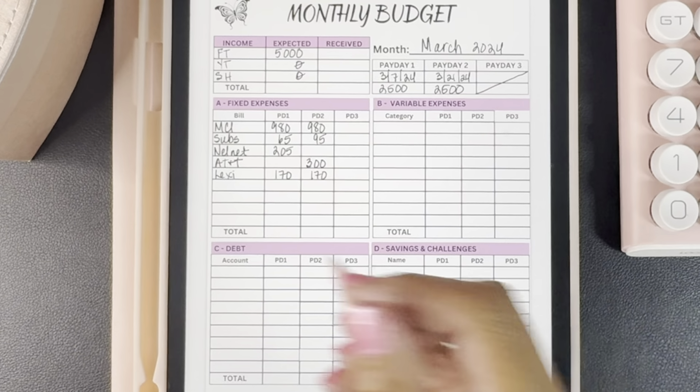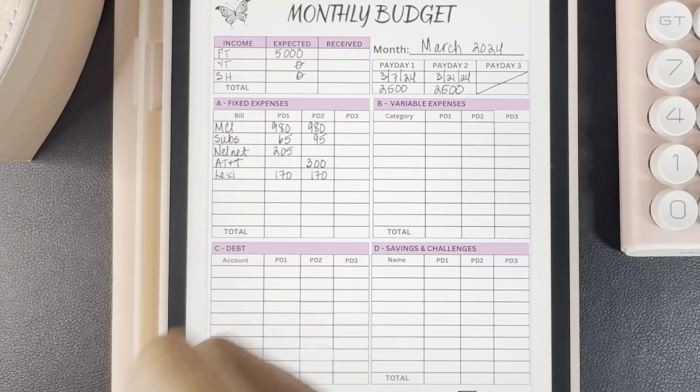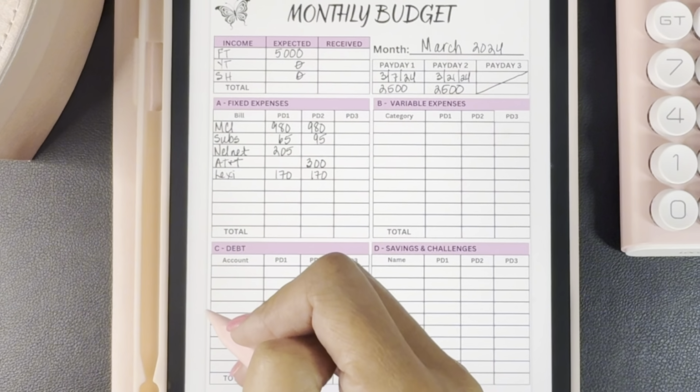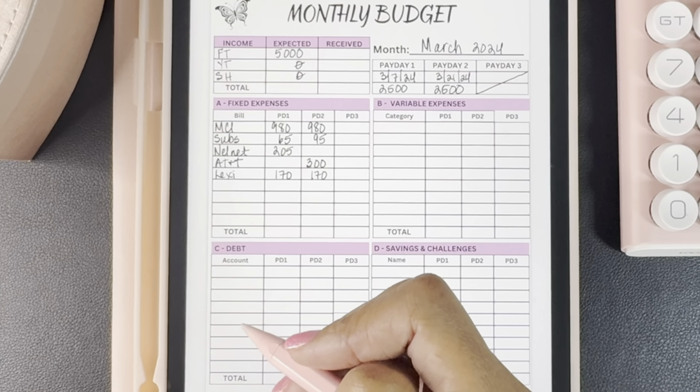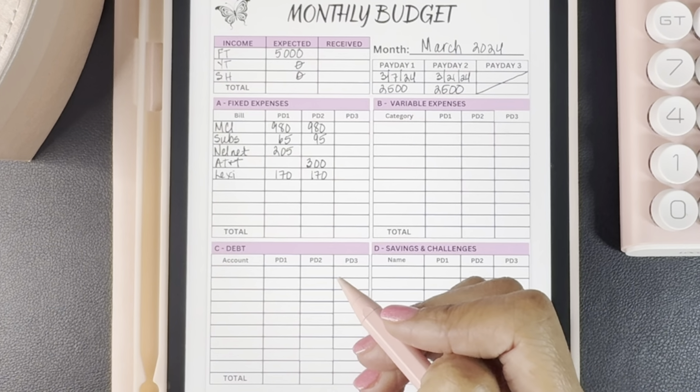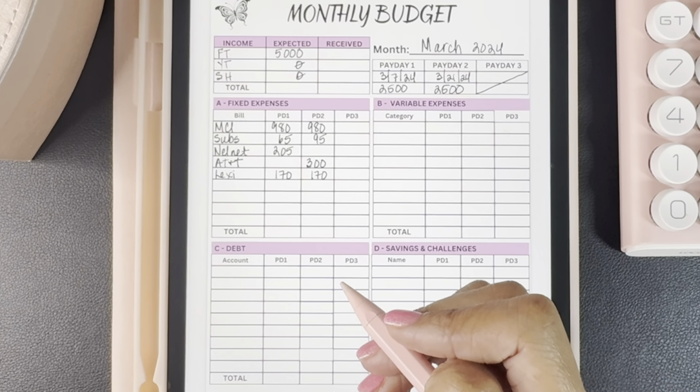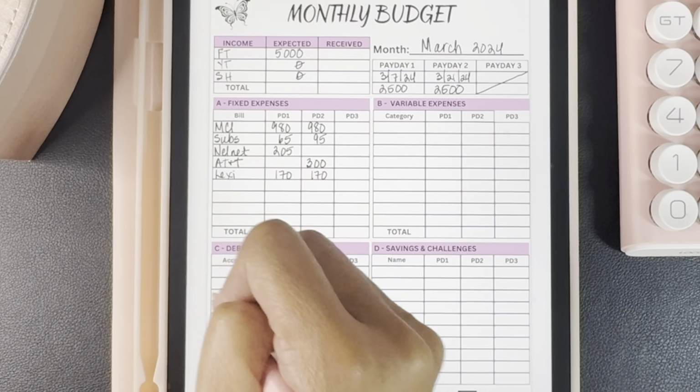Then I have debt down here at the bottom. So I'm going to write those down right quick and then I'll explain it to you because I got quite a few and I had paid them off. I'm just being transparent. I had paid them off, but child, things happen.